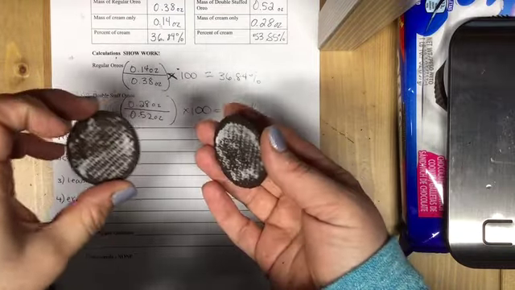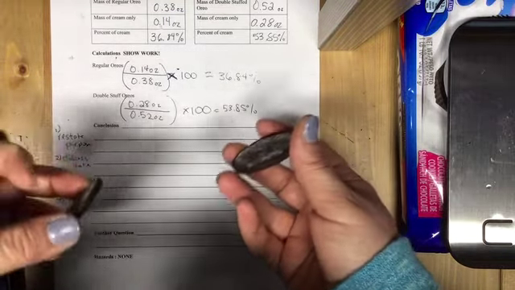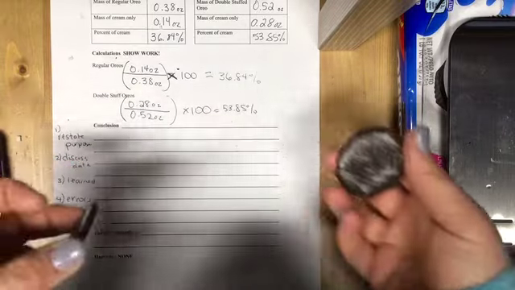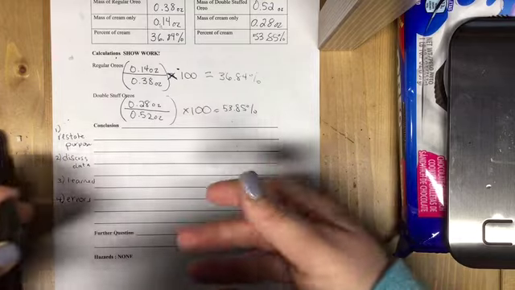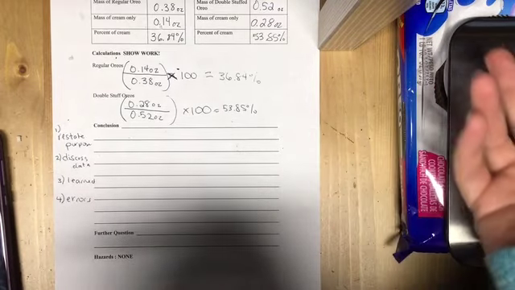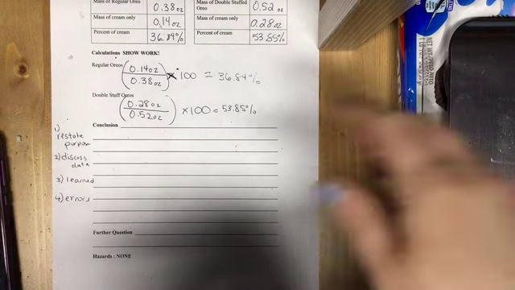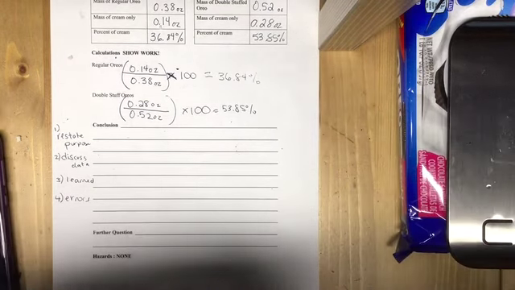Now I could probably lick the Oreo, but I don't really want to lick the Oreo because then my saliva gets on there and that might mess with the data too. So there are some issues going on here. Obviously, we can't remove all the cream from the Oreo. It's impossible. Please make sure you do a further question as well. And I hope you enjoyed this.